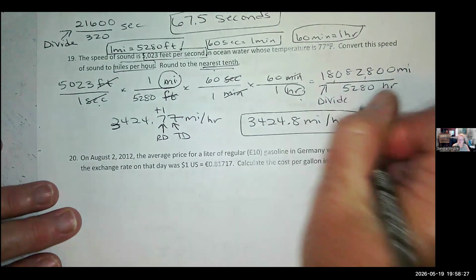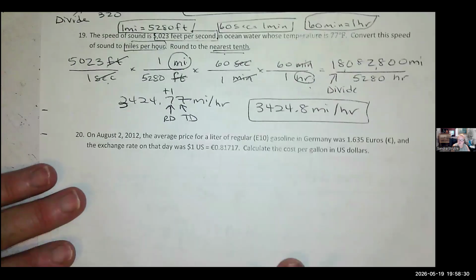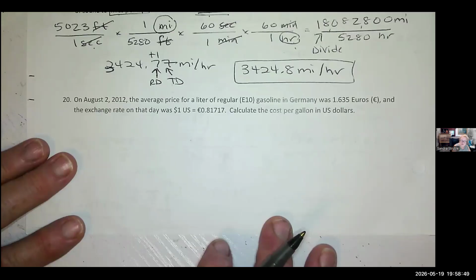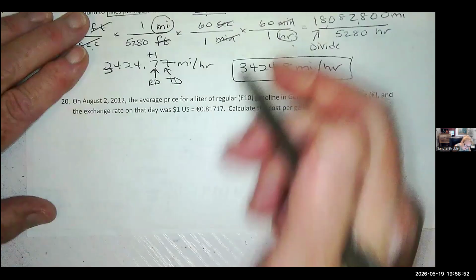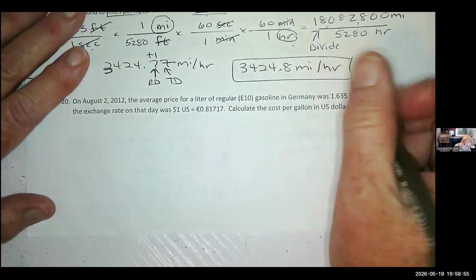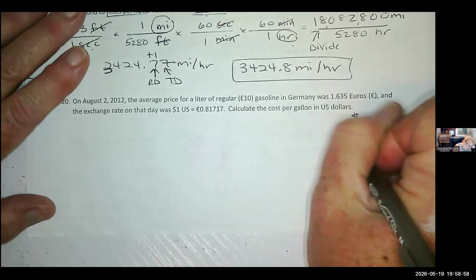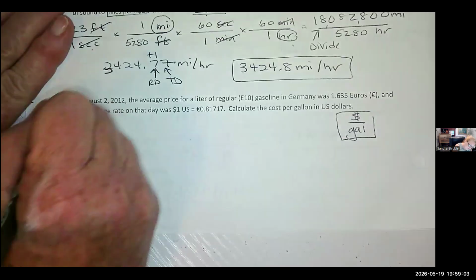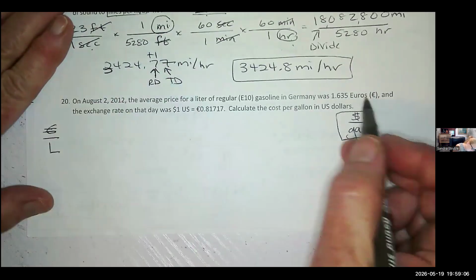Whew, last one. On August 2nd, 2012, the average price for a liter of E10 gas in Germany was 1.635 euros. And the exchange rate on that day was one US dollar is equal to 0.81717 euros. Calculate the cost per gallon in US dollars. So we want dollars per gallon. This is what we want. That means we have to start with euros per liter. The euros are 1.635 for a liter.